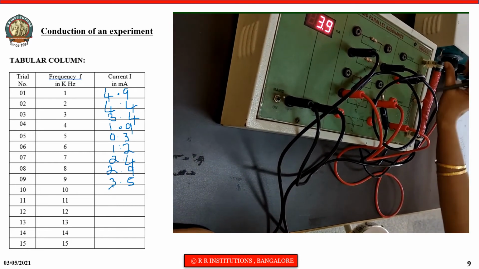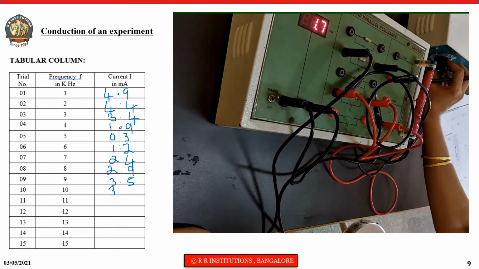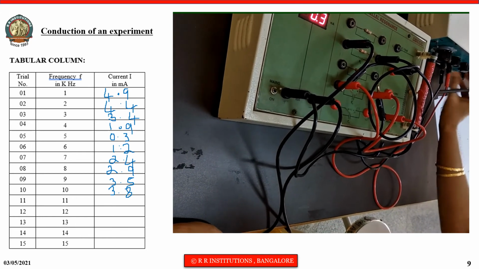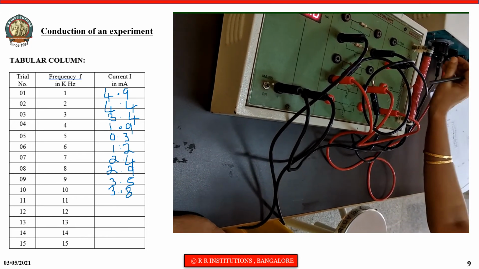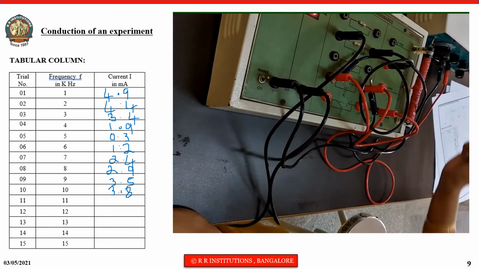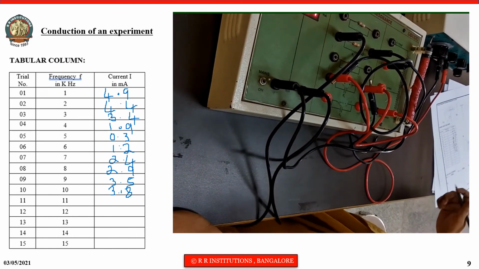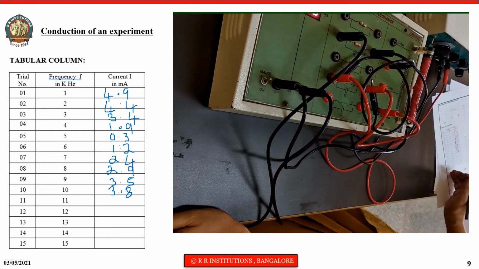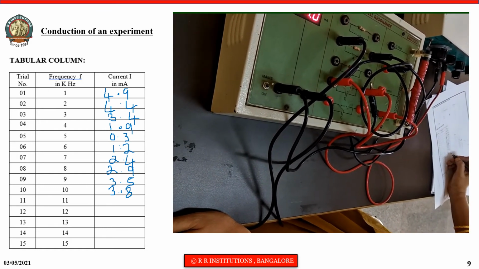Next, I have to bring this one to the 10K. 10 into 1.1 is 11, it is 4.